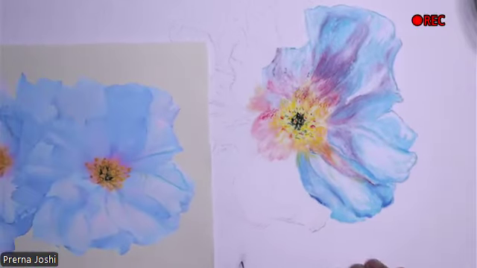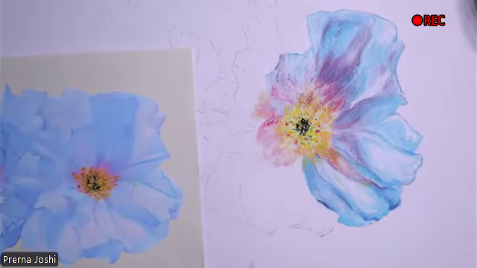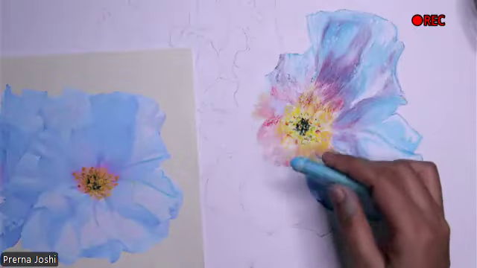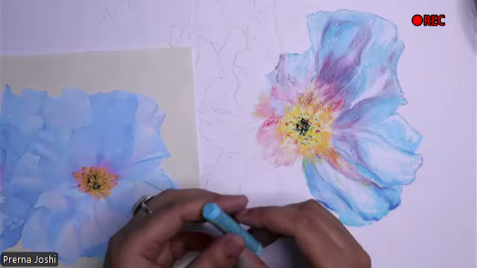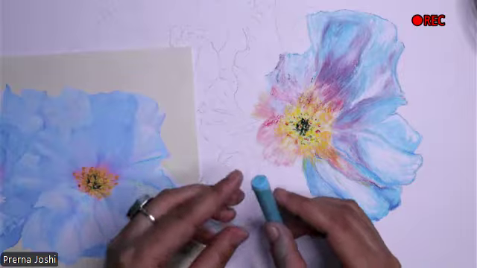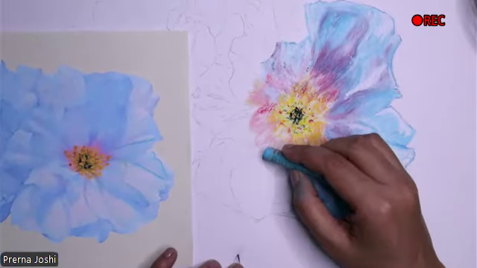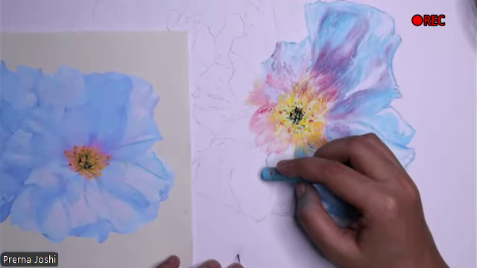Same way, I'm going to cover this bottom part. Pick same color, okay, and apply all over the place. But make sure first you are securing the areas. So we'll just quickly, now we can do quickly.